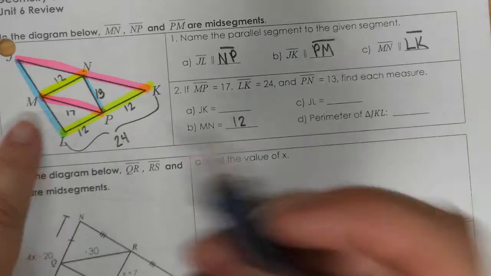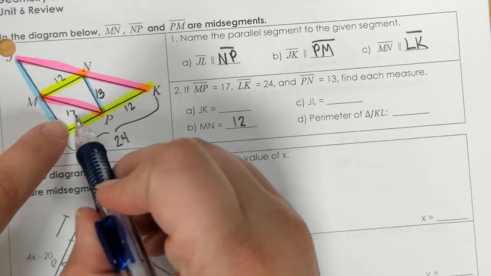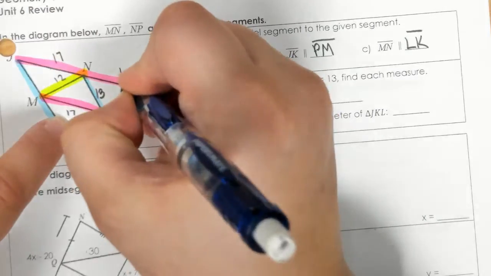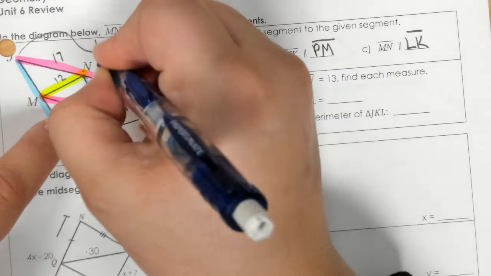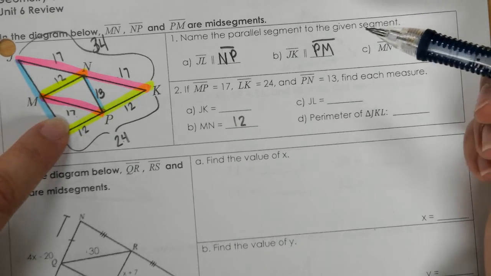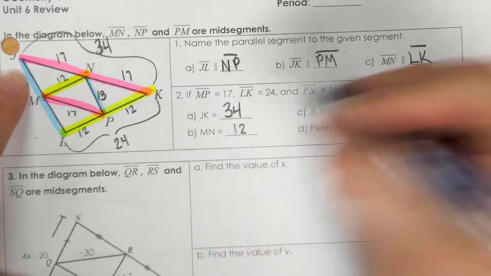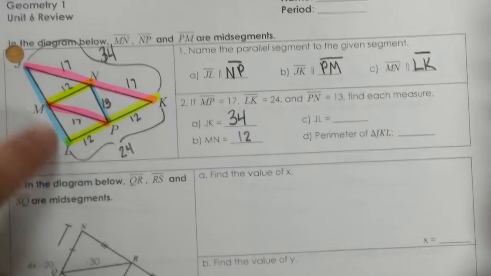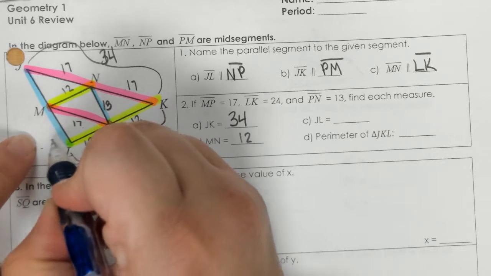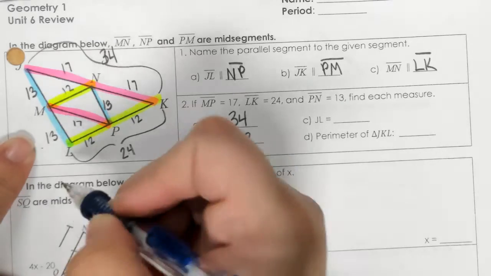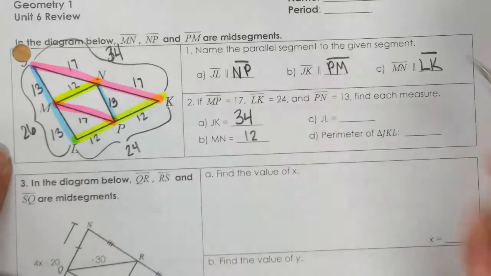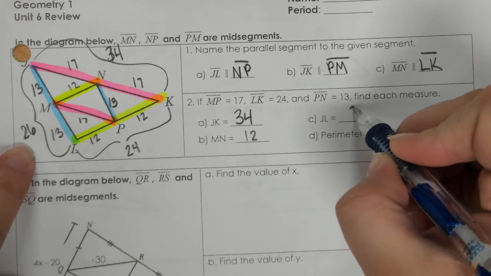Then if I move on to the MP, it's 17. We know that the two pieces here are both 17 each, making the entire length 34. So JK is 34. Then for JL, over here, we know that this piece right here is 13, so each one of these is also 13. If I add those together, we get 26. So for JL, we put 26.